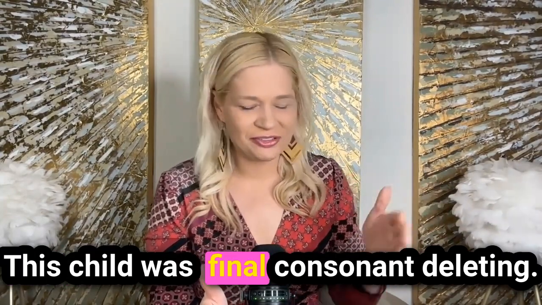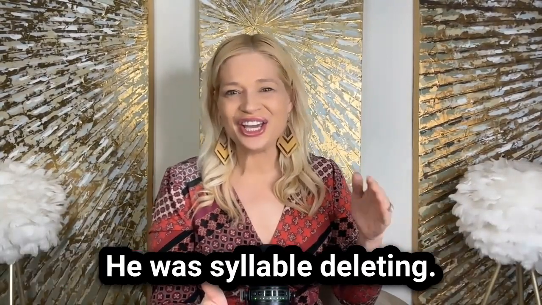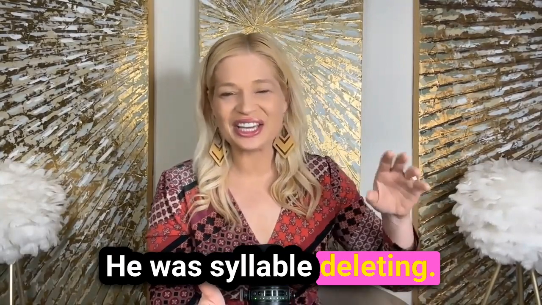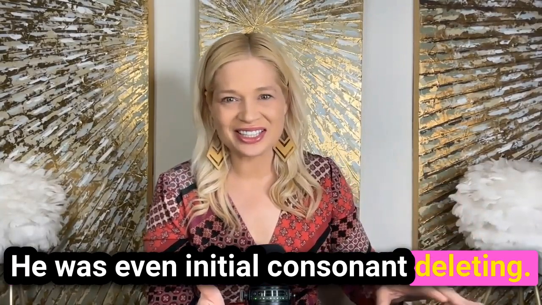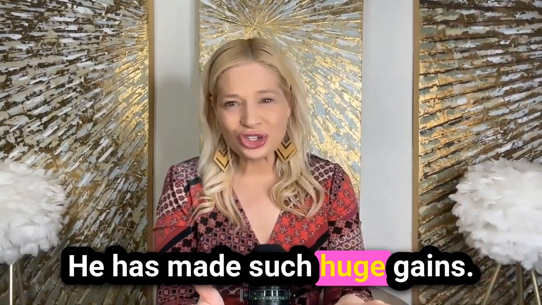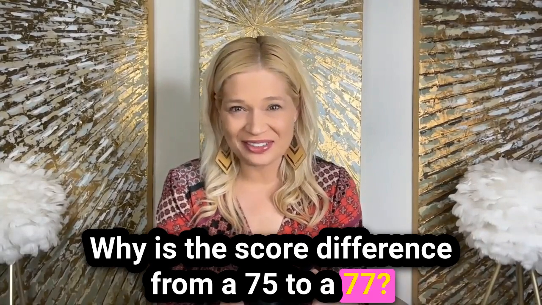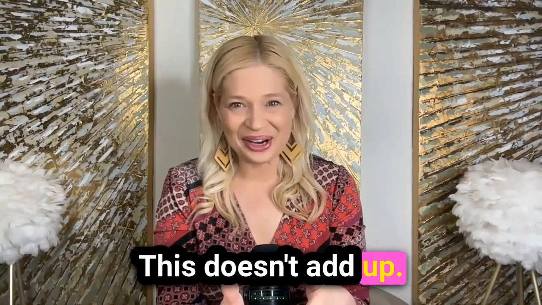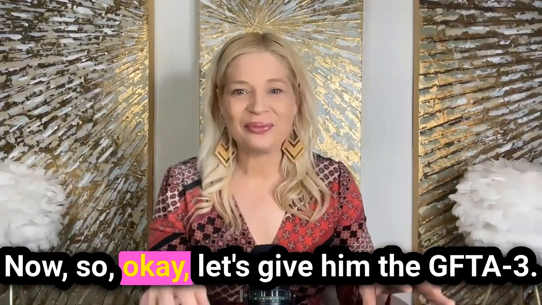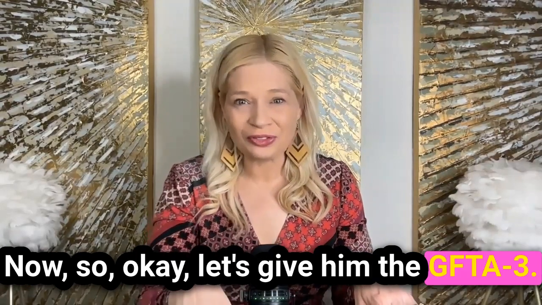And I'm like, whoa, whoa, whoa. This child was final consonant deleting. He was syllable deleting. He was even initial consonant deleting. He has made such huge gains. Why is the score difference from a 75 to a 77? This doesn't add up.